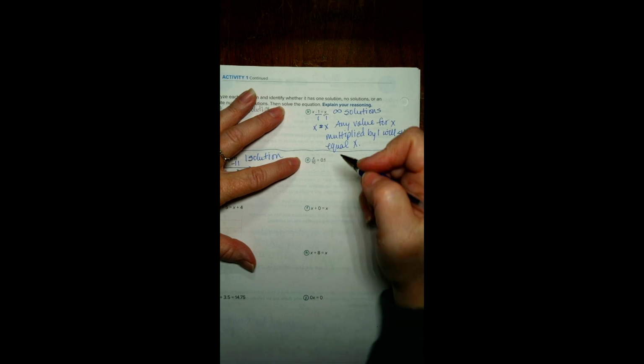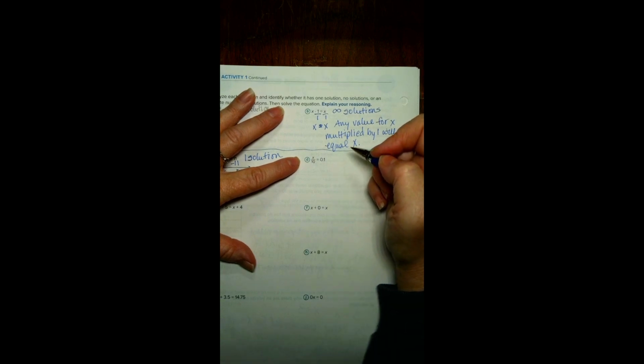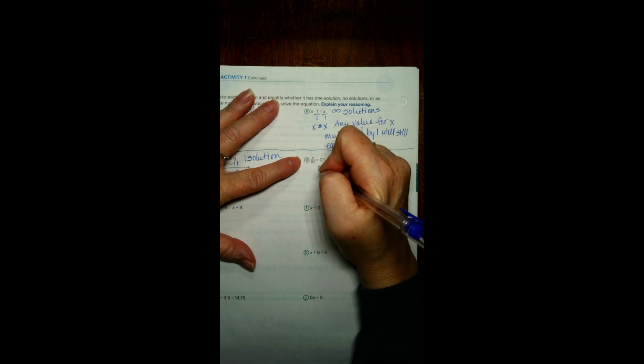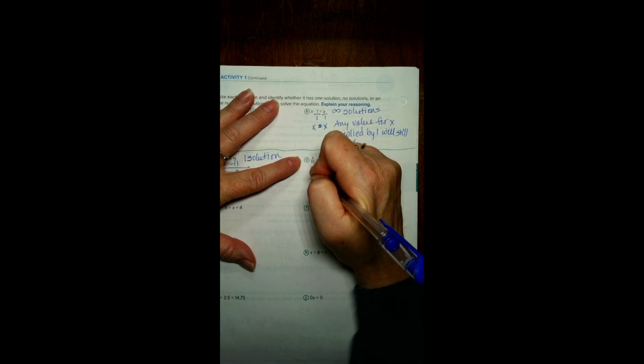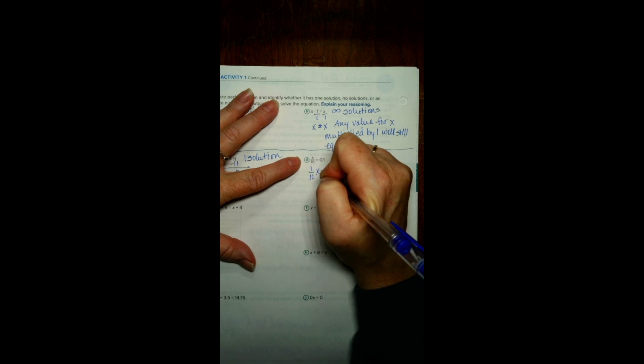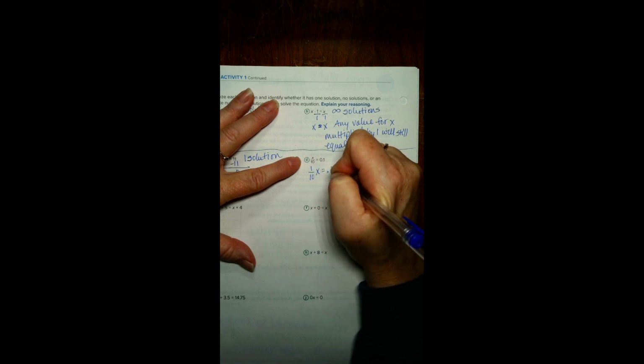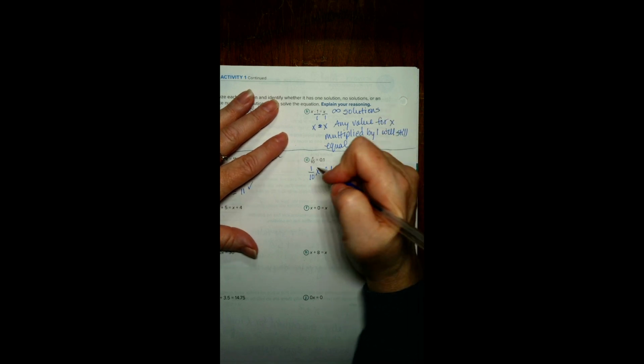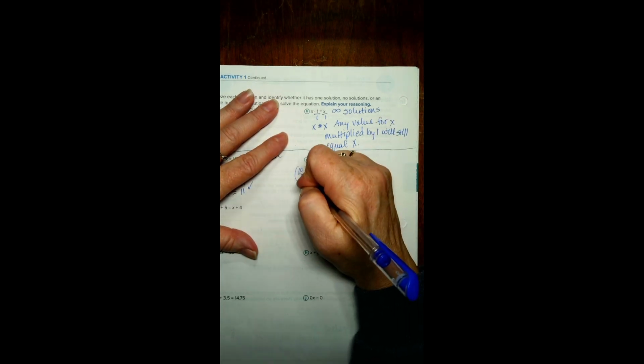Okay, D: x divided by 10 equals 1/10. If I need to isolate the variable, it's dividing here. So it's really 1/10 x equals 1/10. If I multiply by 10 over 1 on both sides, this becomes 1x.